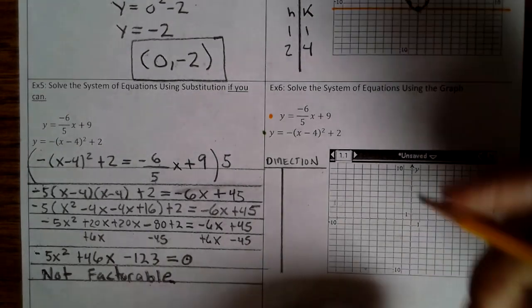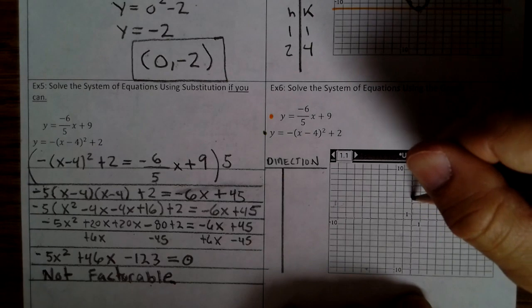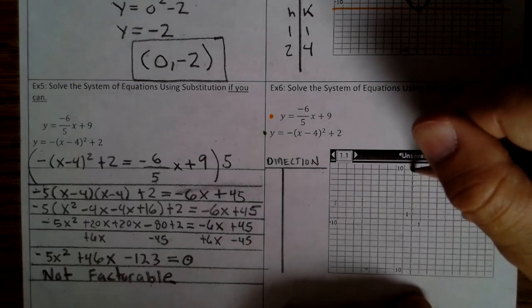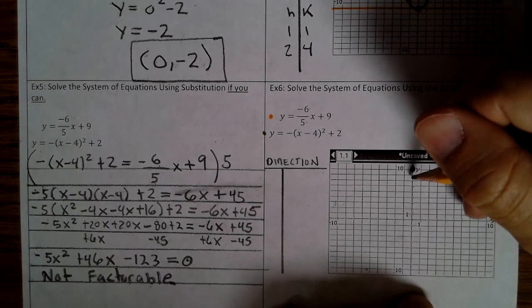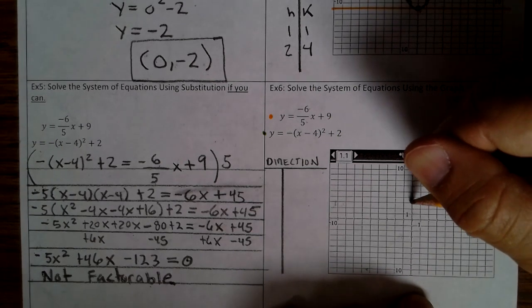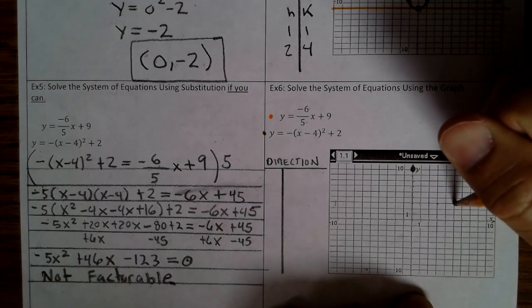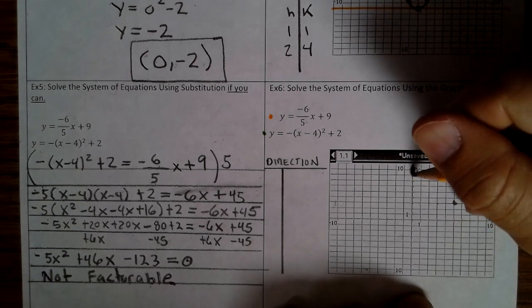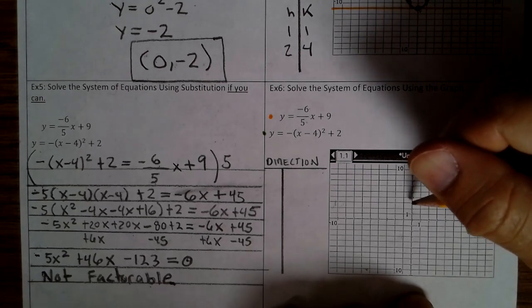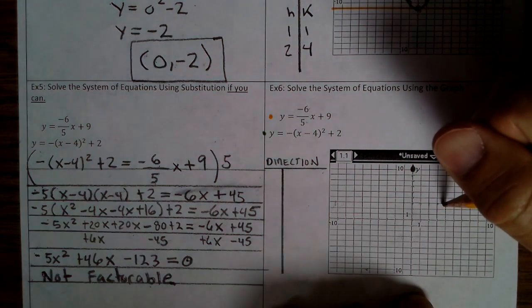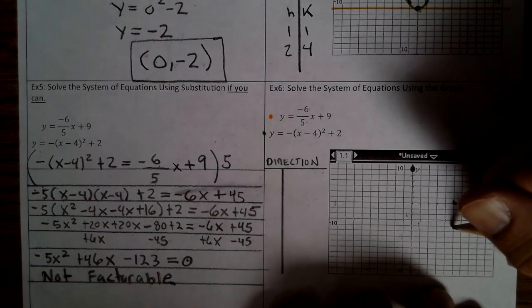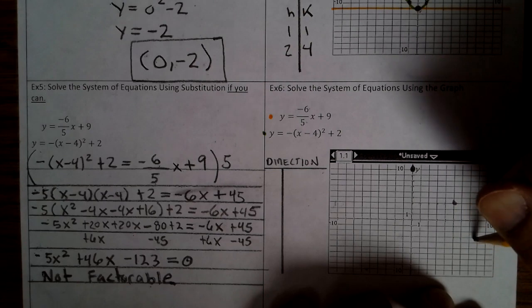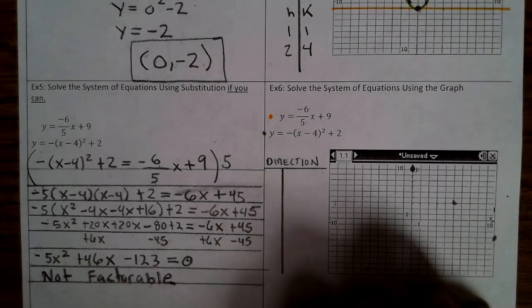Now this first line is easy. We start at 9, so 1, 2, 3, 4, 5, 6, 7, 8, 9. And then from here we go down 6 to the right 5. So down 1, 2, 3, 4, 5, 6 to the right 1, 2, 3, 4, 5. And let's double check that.